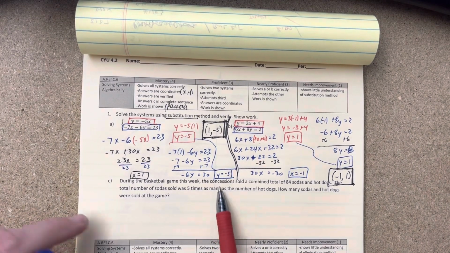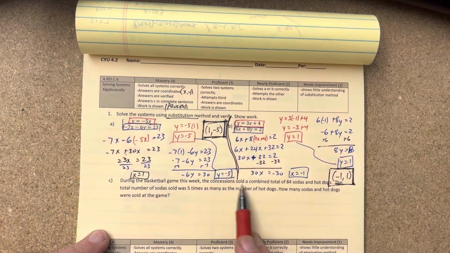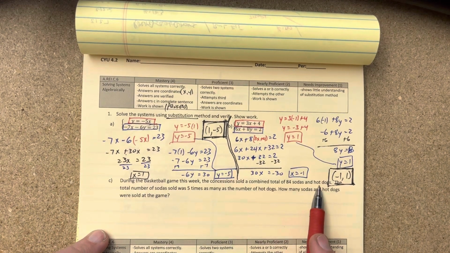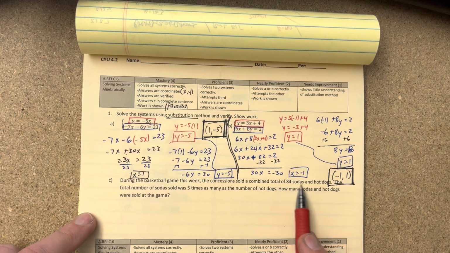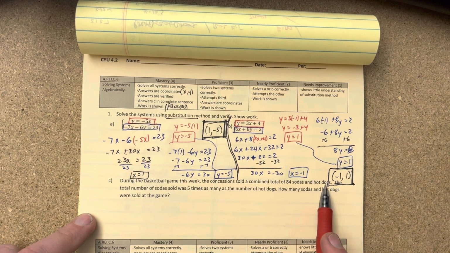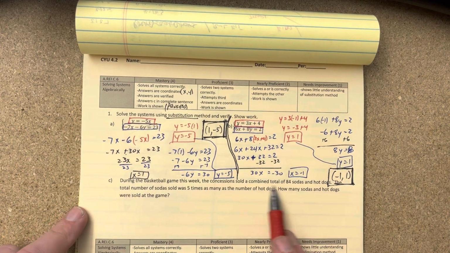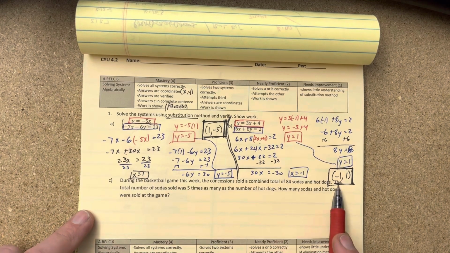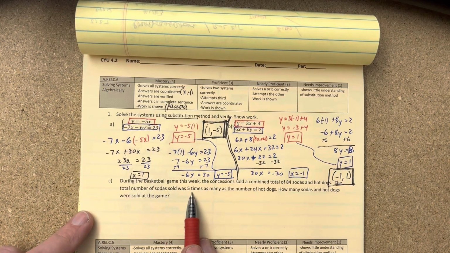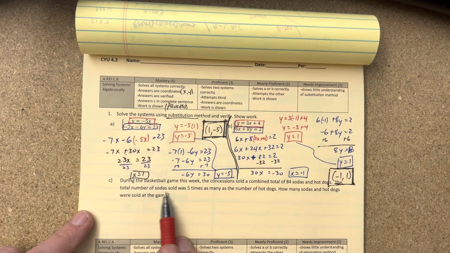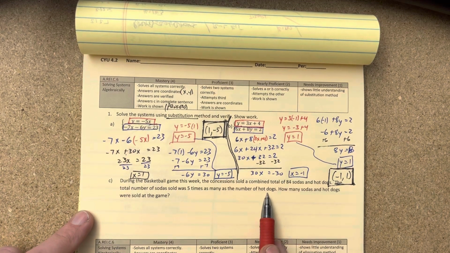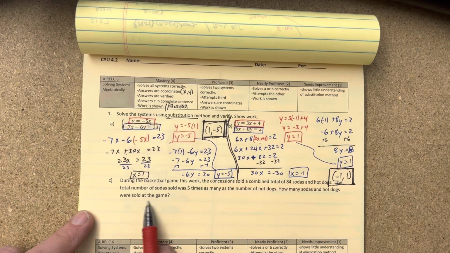During the basketball game this week, the concession sold a combined total of 84 sodas and hot dogs, meaning that if you count the number of sodas and you count the number of hot dogs, the total number would be 84. That's what it's saying here. The total number of sodas sold was 5 times as many as the number of hot dogs. So the sodas, there were 5 times as many as the number of hot dogs. How many sodas and hot dogs were sold at the game?